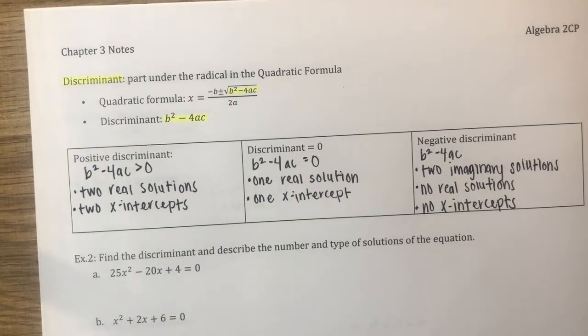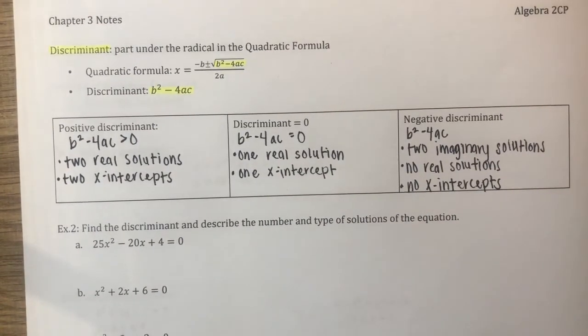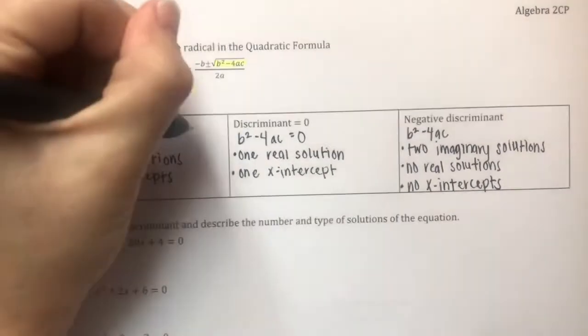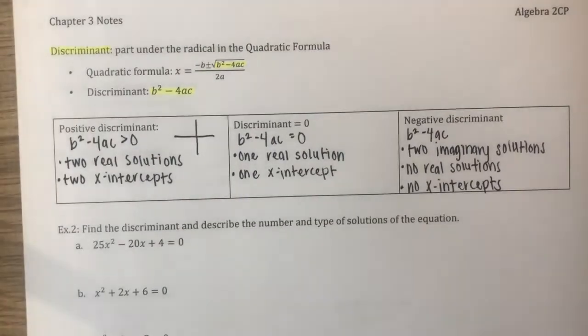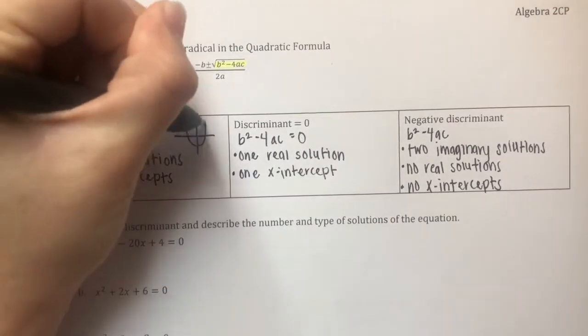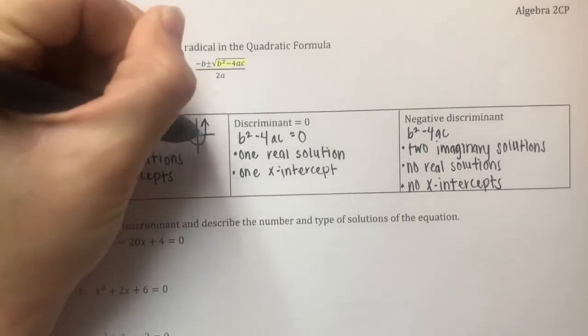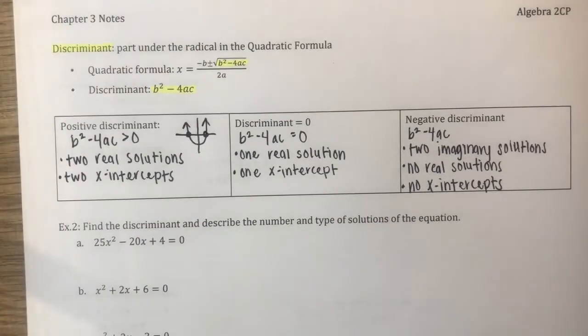So what that looks like on a graph is if I have a positive discriminant, that means my graph is going to have 2 x-intercepts. So it's going to cross through the x-axis at 2 places. The graph could be in any location. It doesn't have to be right there. It could be flipped upside down. But as long as it crosses the x-axis in 2 places, it has a positive discriminant, 2 x-intercepts, 2 real solutions.